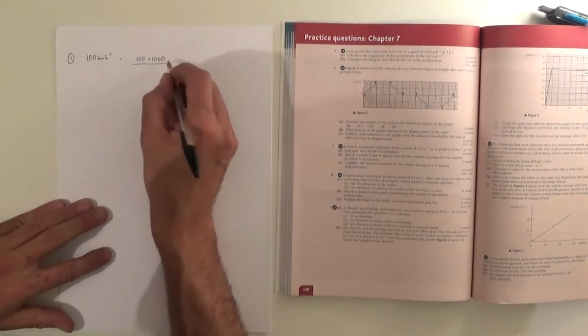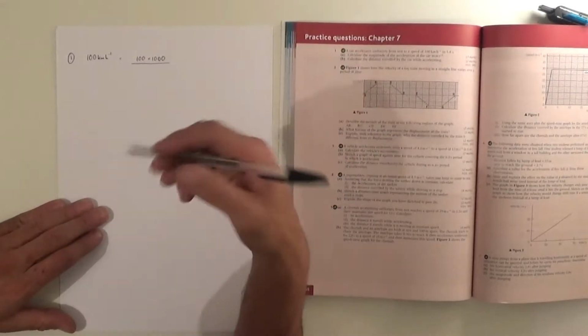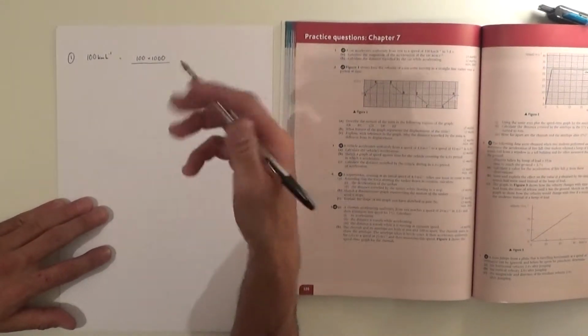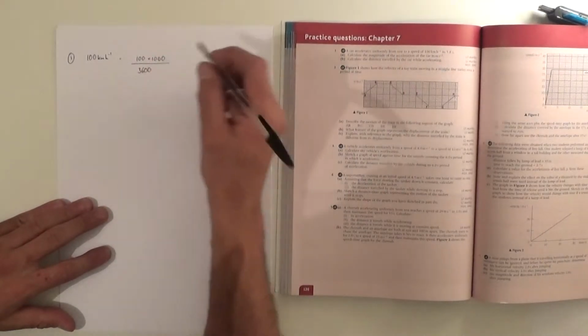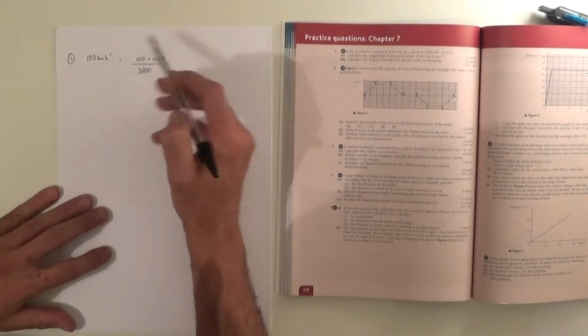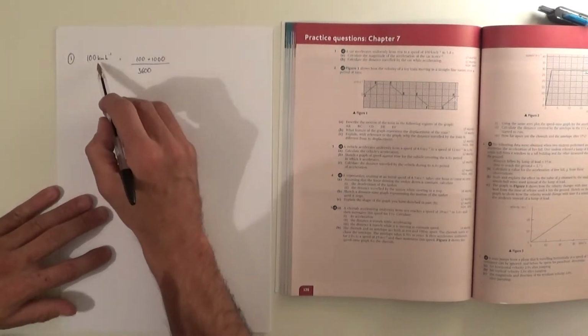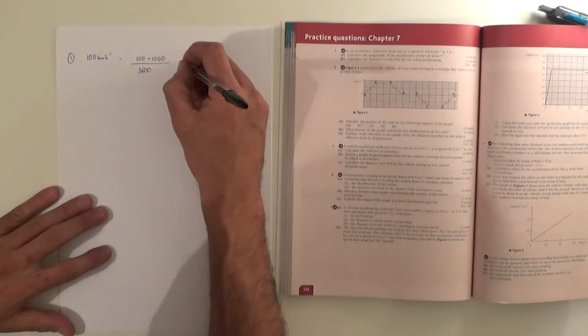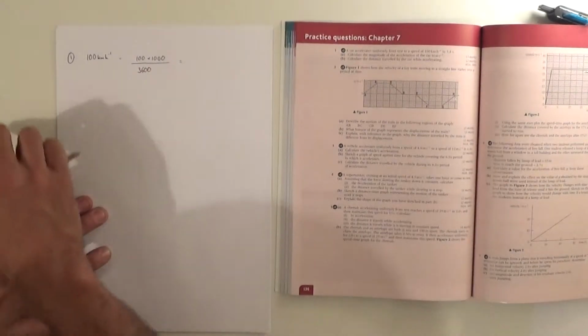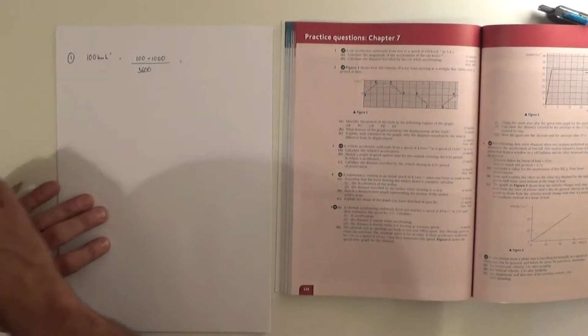Now, if we want to turn 100,000 meters per hour into meters per second, we want to divide it by the number of seconds that's in it. So basically, we're multiplying by 1,000 to get into meters per hour, and dividing by 3,600 to get into meters per second. Now, put that into your calculator.